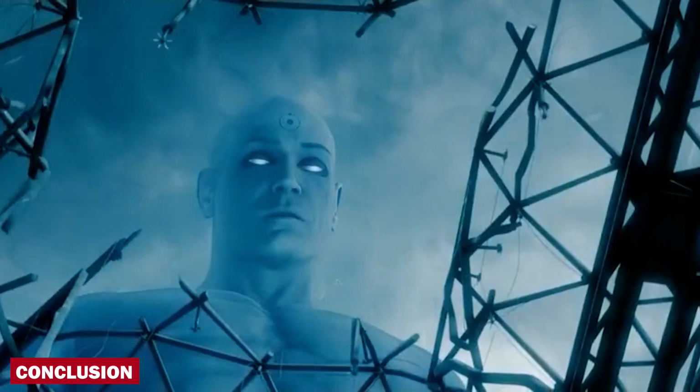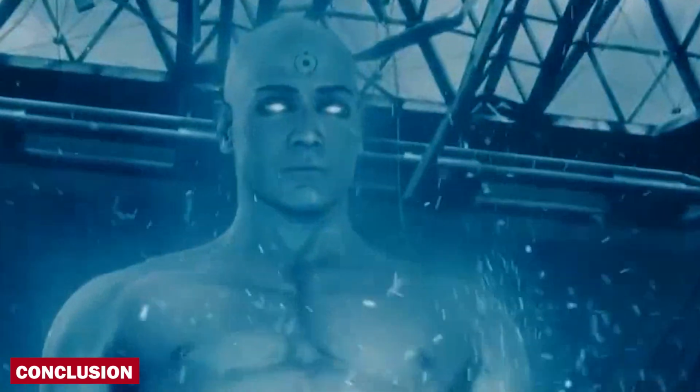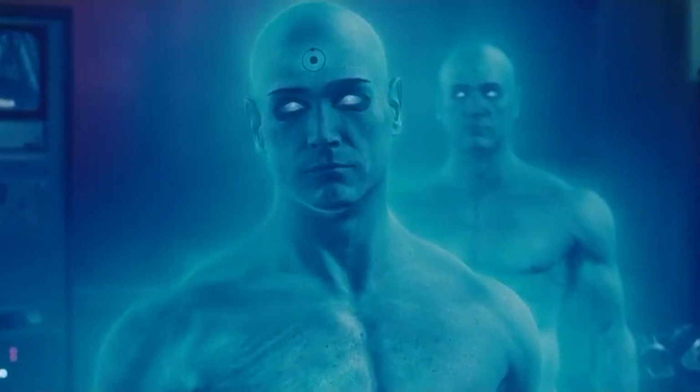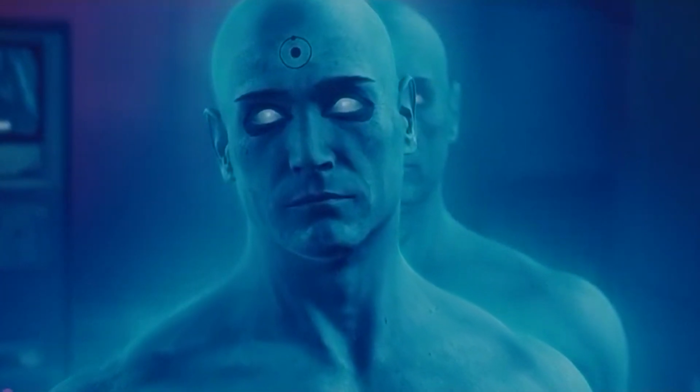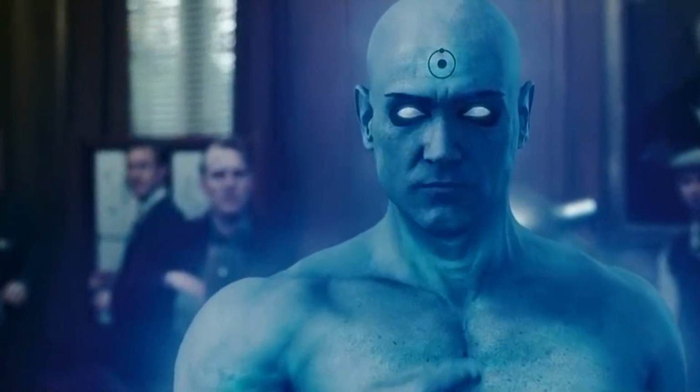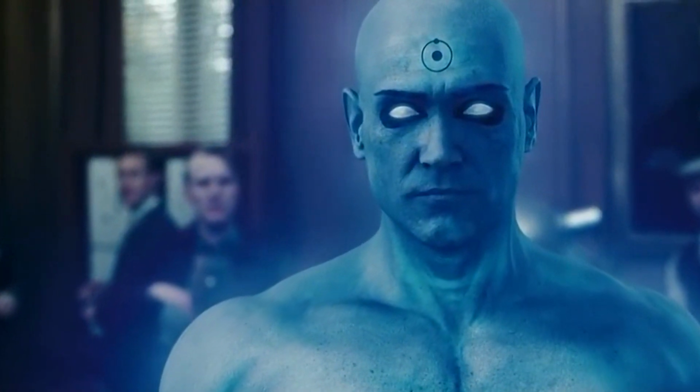Conclusion. To sum it up, Dr. Manhattan has a fascinating physiology, and his ability to create duplicates, create matter, and alter his physiology has helped him gain many fans. Among other things, Dr. Manhattan is quite a powerful entity who has established his godlike presence in the DC universe.